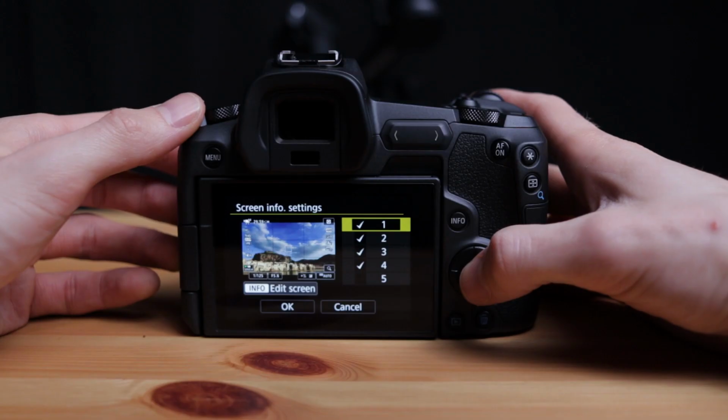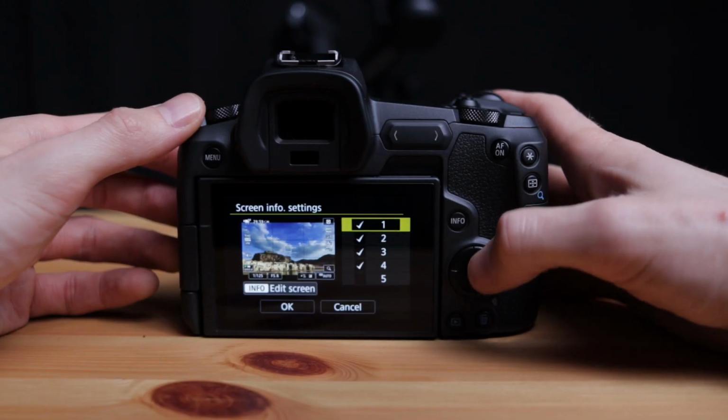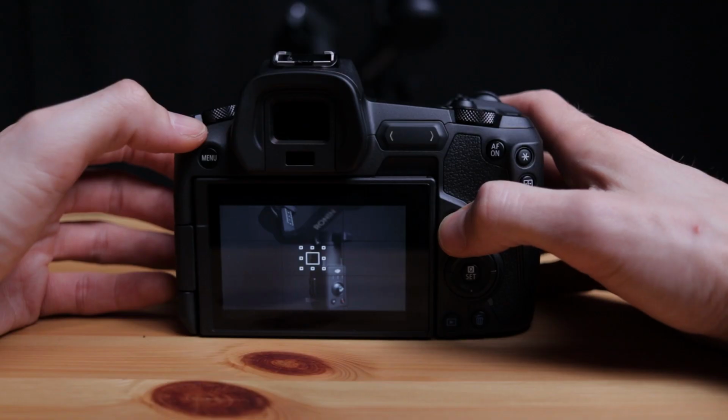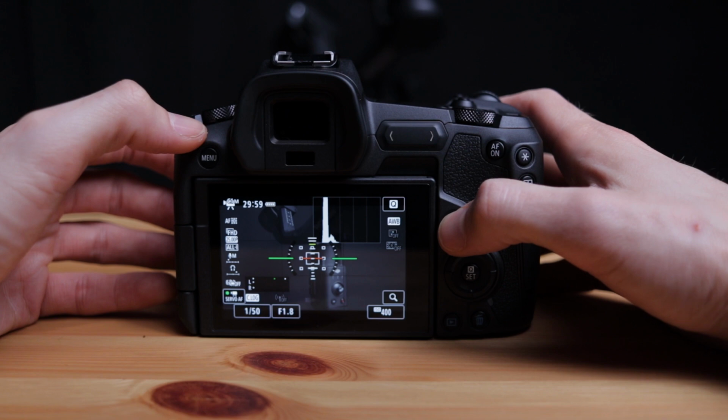I'm using them as 4 different stages of menu. I've got the display set up so that you've got a frame with just what you're capturing, no information around the edges at all, so it's just clear. And then I've added the key bits of info on the screen around the edges, and then the exposure histogram, and then the leveler. So you go in and you can select which parts you want to display.